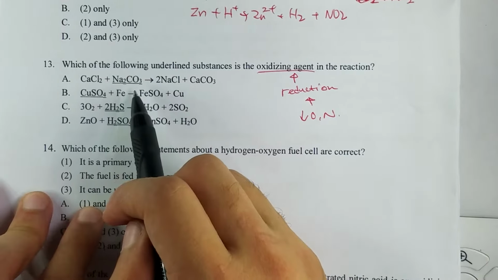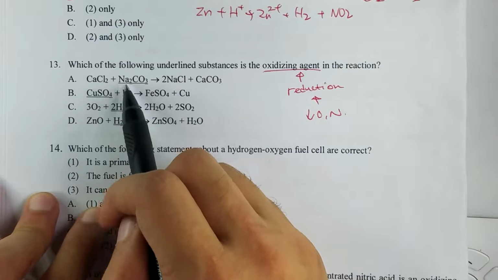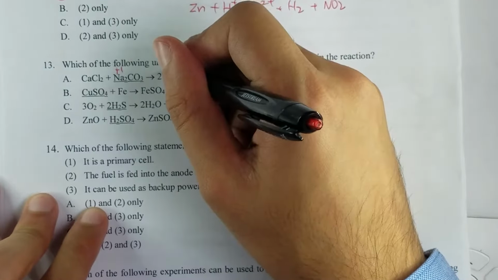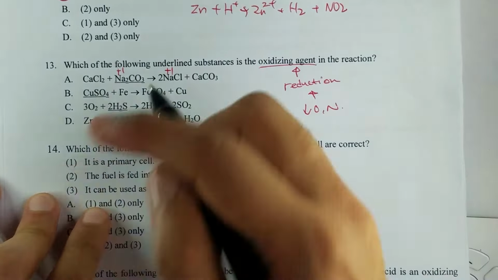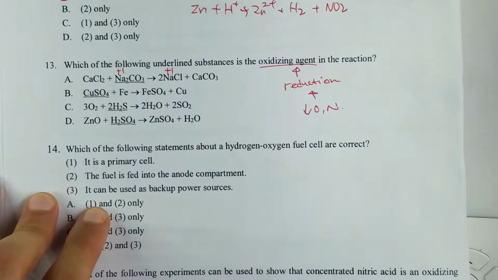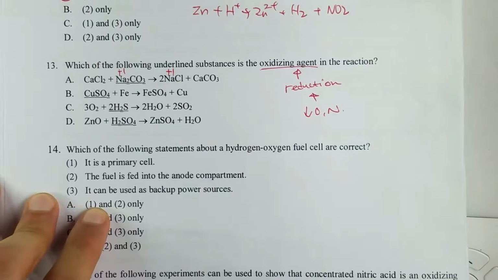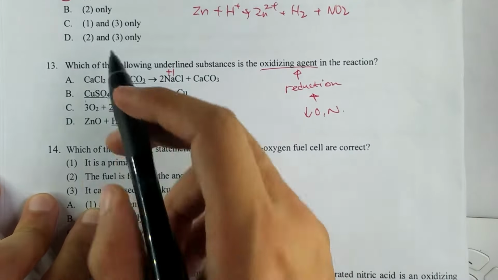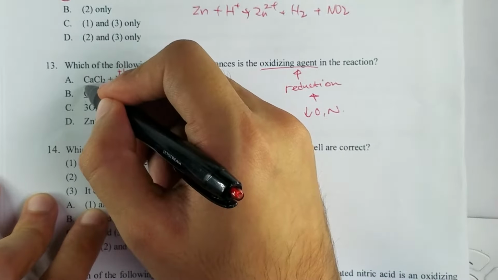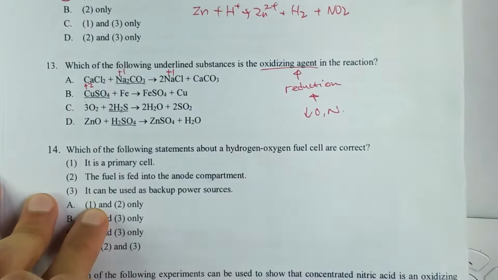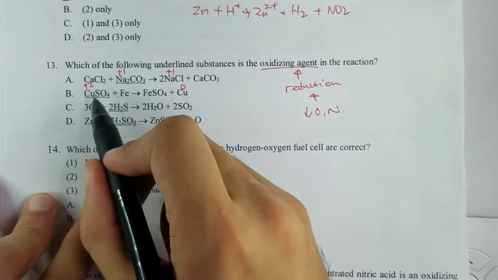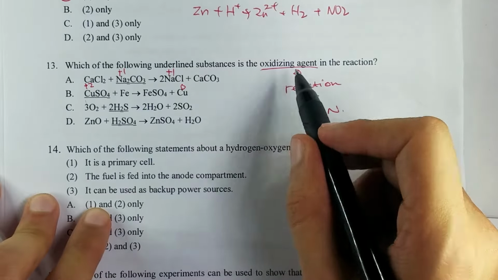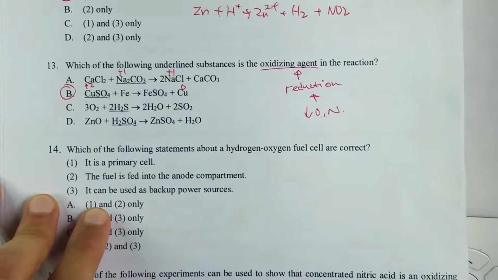So let's have a look at the first one. Over here, let's look at Na. Na is positive 1, and over here is also positive 1. And so therefore, the oxidation state has not changed. What about for this one? Now the sulfate remains the same, 2 negative, 2 negative. But look at the copper. The copper is positive 2 here, and it becomes 0. So a decrease in oxidation number, that means it's reduction. That means it's an OA. So the answer will be B.